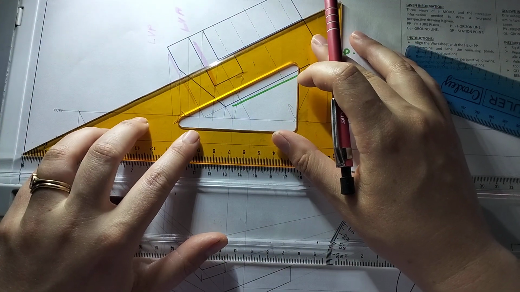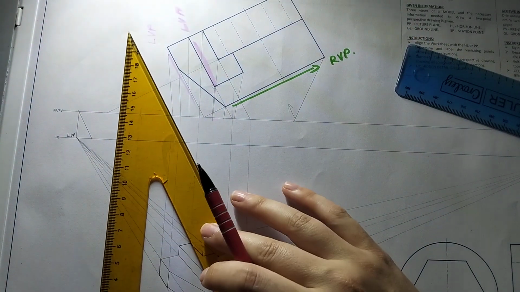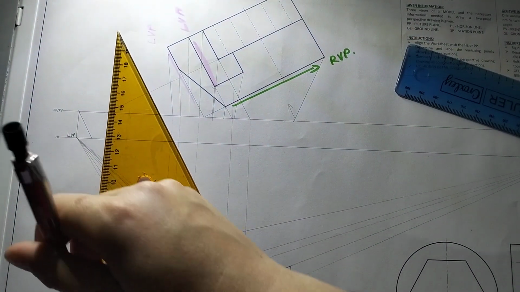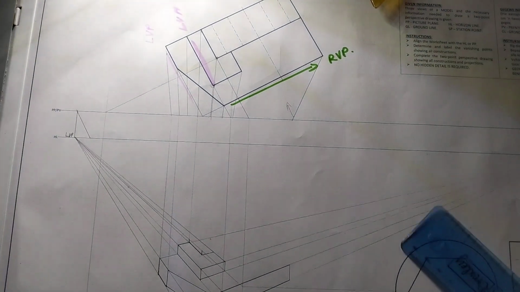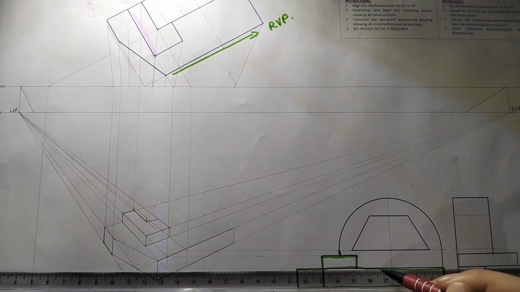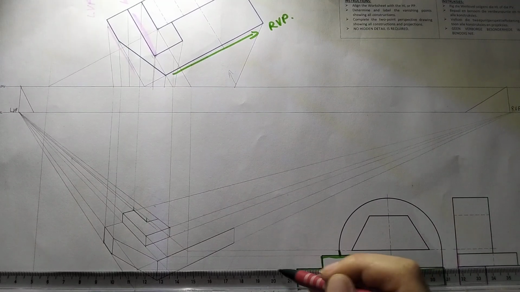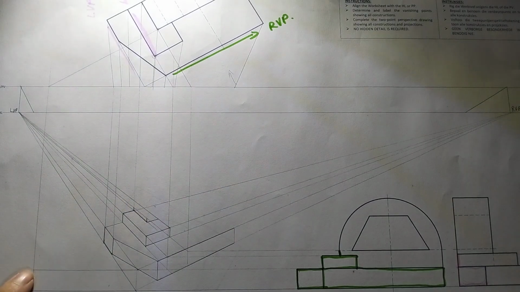So I'm drawing a height line over here, bringing it down. And then I'm going to see that the circle of this part starts at this line. So I'm just going to extend this line till it reaches this line that I just drew.